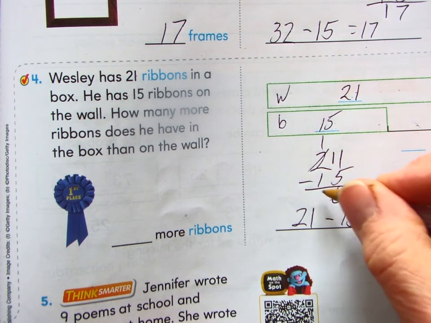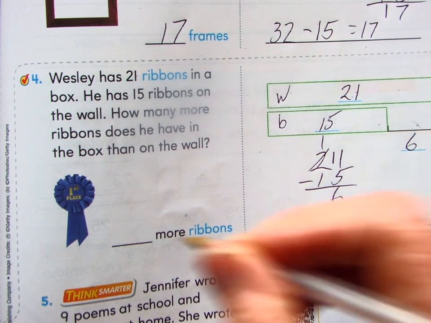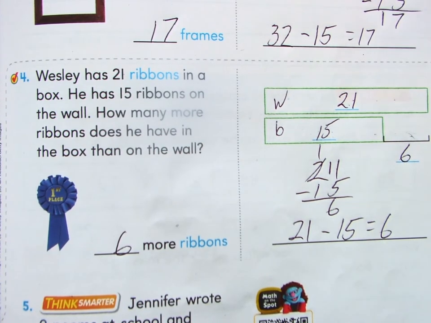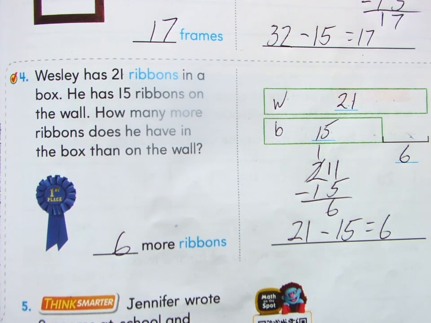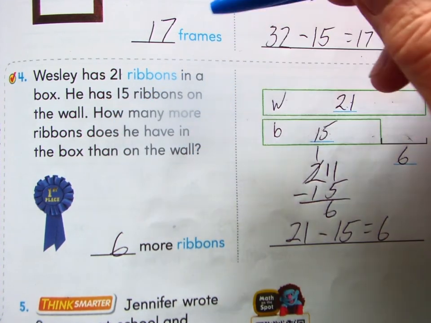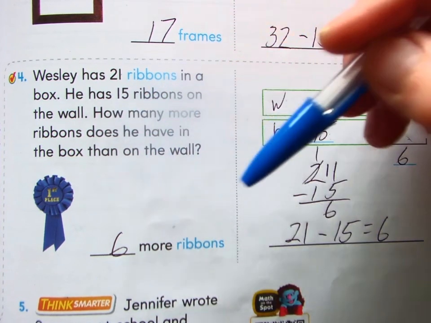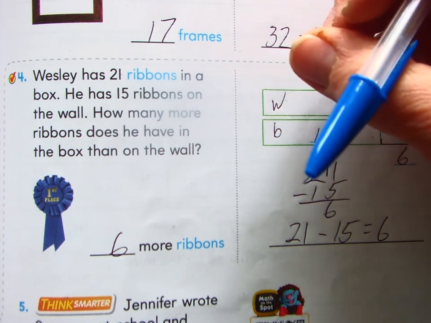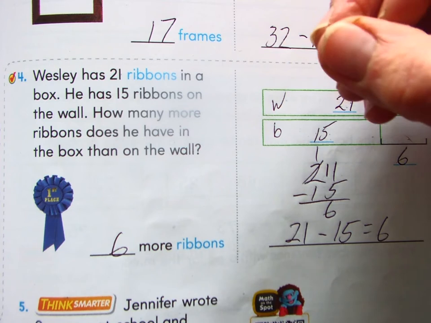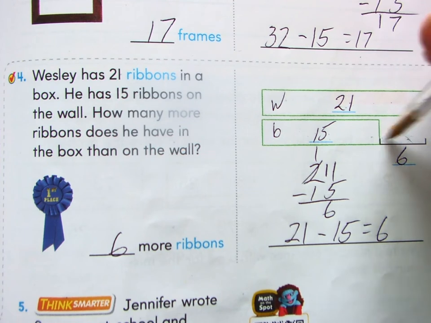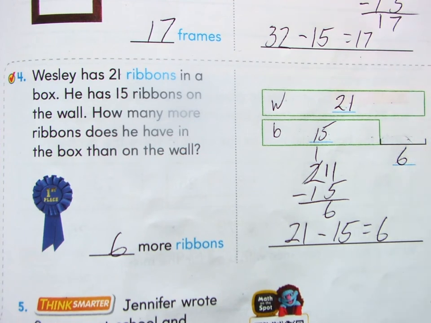1 quito 1, 0. No escribimos 0 en frente. 6. We did that by counting up because 21 and 15 are close together. Okay? Do you see that? Remember, whenever it asks, how many more is one number than another number? ¿Cuánto más es un número que otro número? Quieres encontrar la diferencia, y la diferencia quiere decir quitar. La diferencia entre dos números, tenemos que quitar los dos números para encontrar la diferencia. La diferencia es la extra. ¿Ok? Okay.